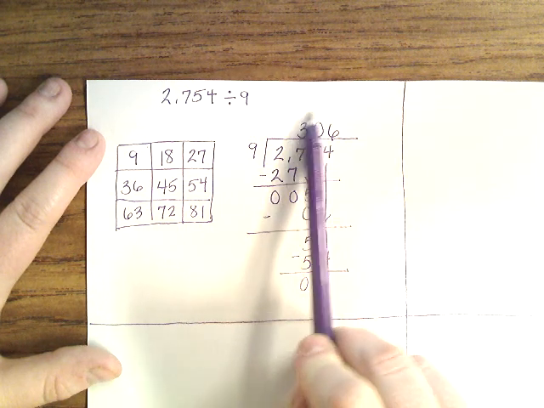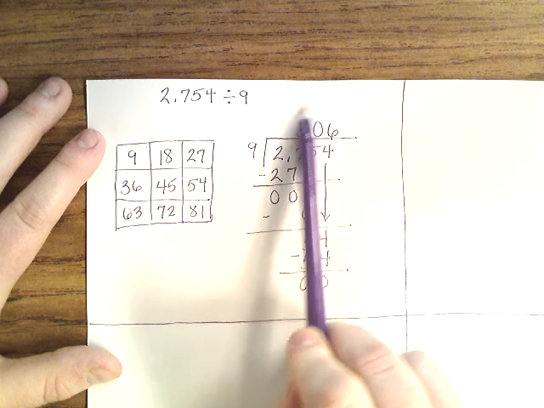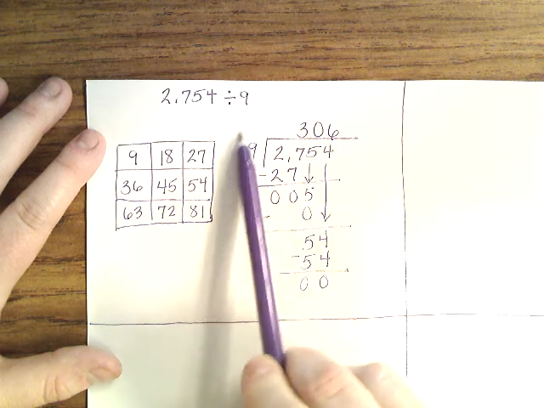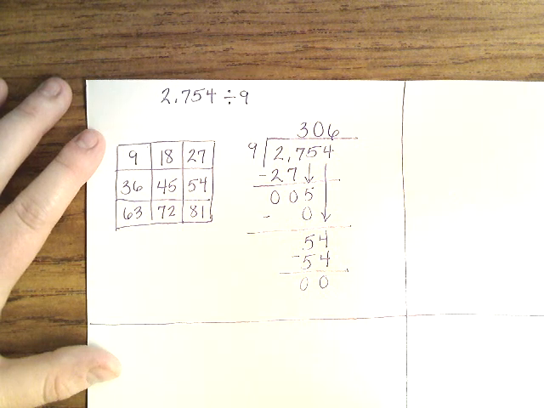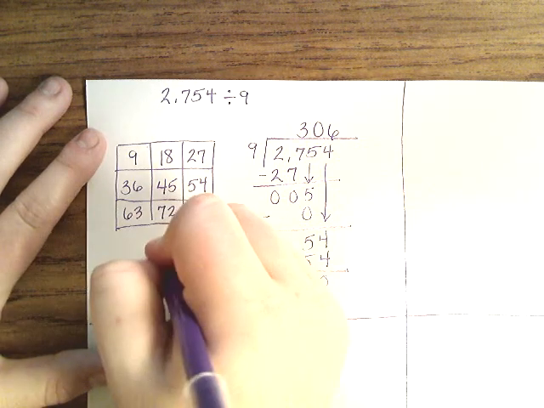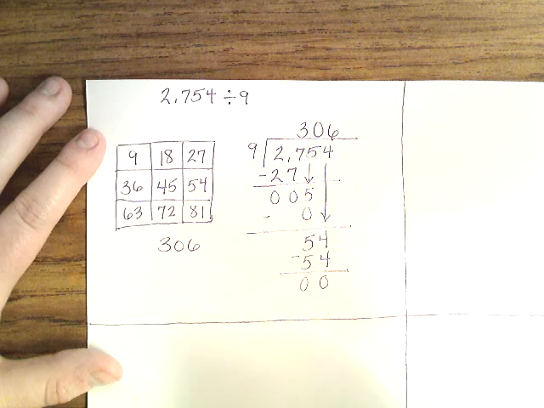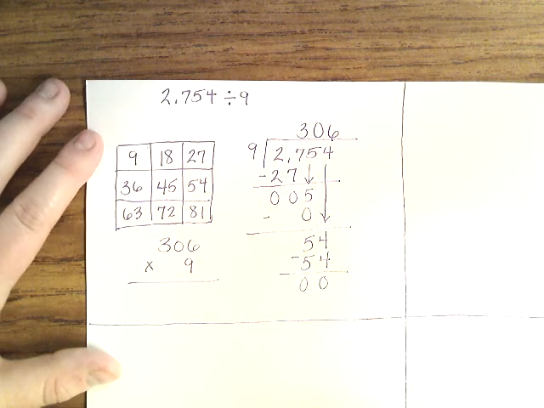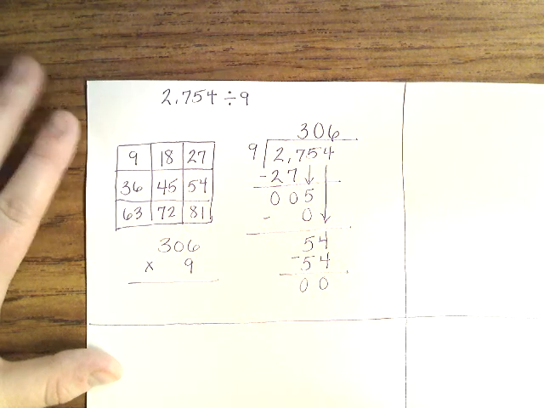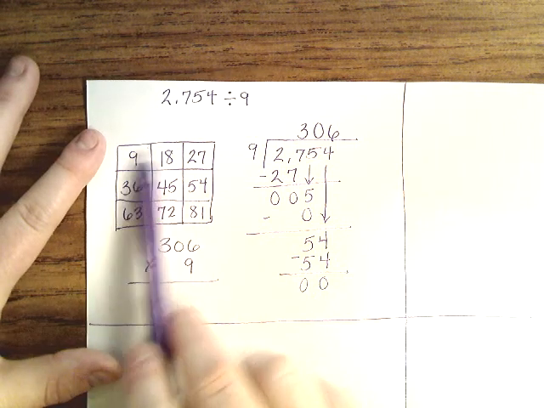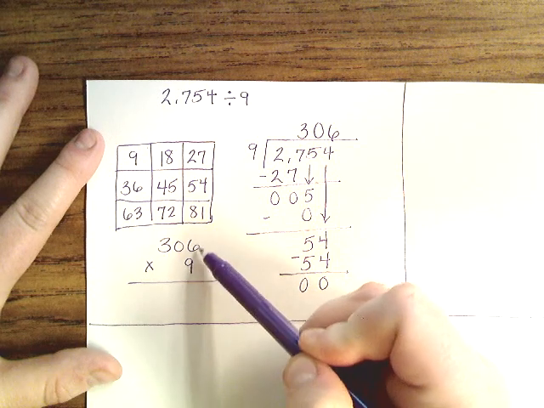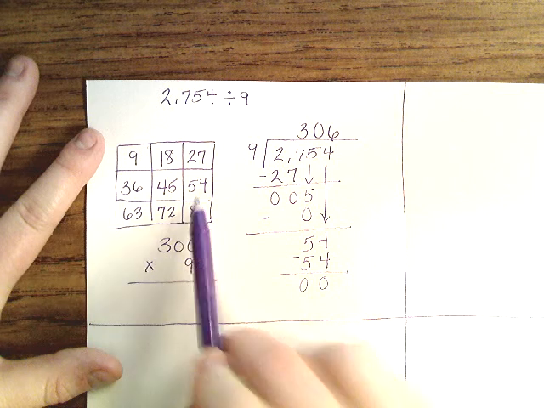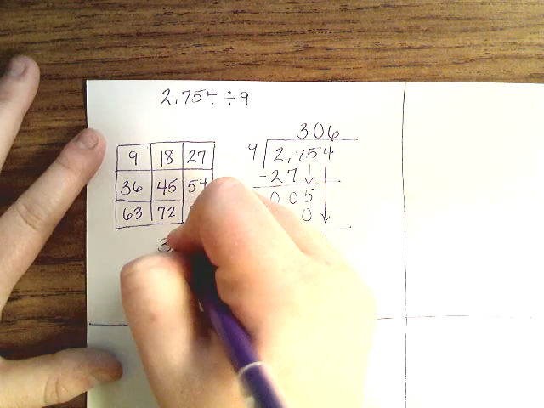And to check it, we're going to take the answer that we got, 306, and we're going to multiply it by that divisor, the little number outside the cage, okay? So I'm going to stack them right here, 306 multiplied by 9. And the beautiful part about this is, if I don't know my 9's times tables, I've got them right up here in a chart. 9 times 6, 1, 2, 3, 4, 5, 6. So it's 54. Carry the 5.